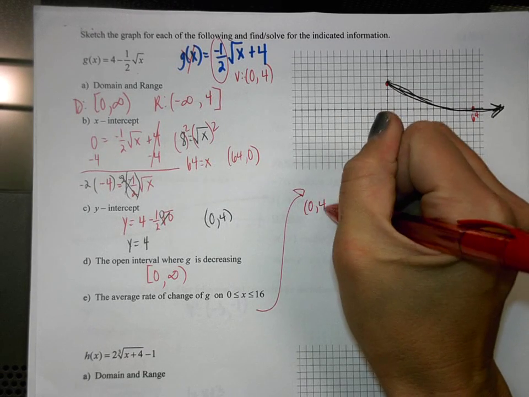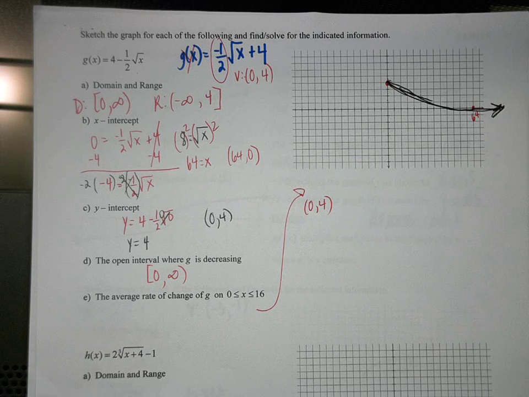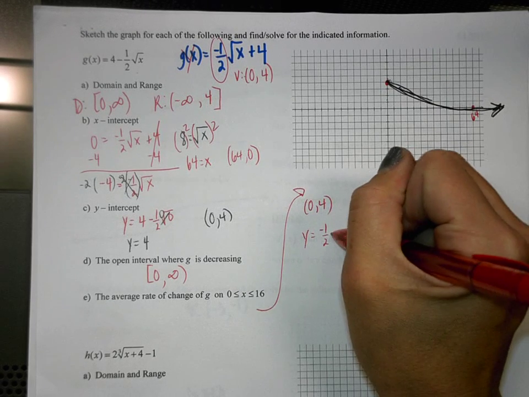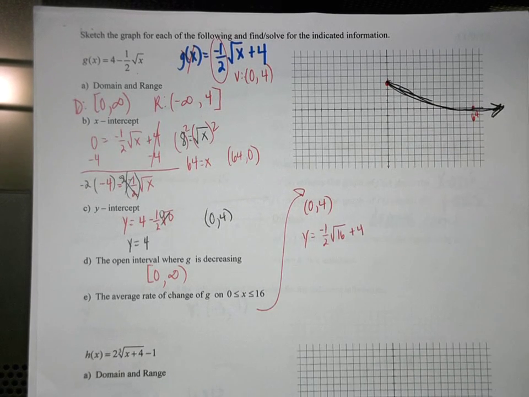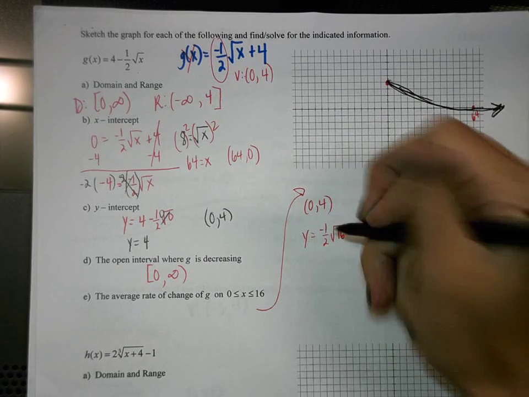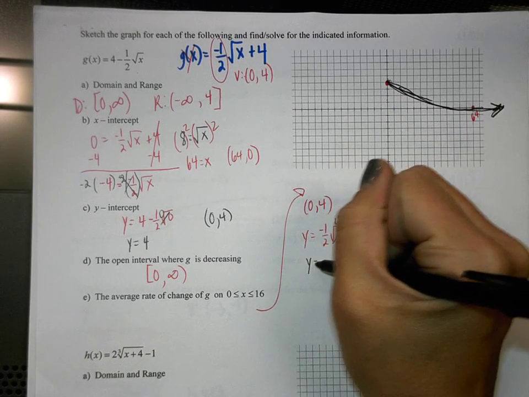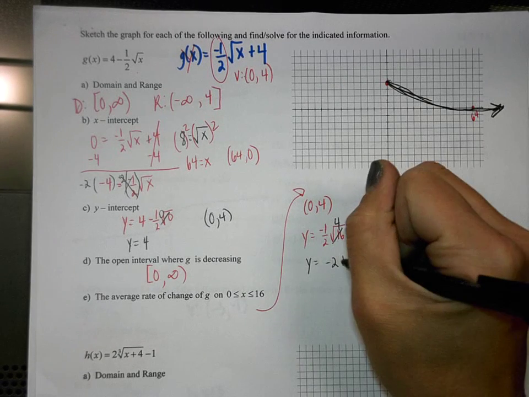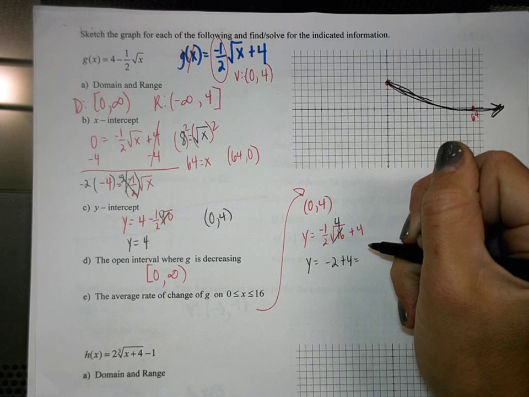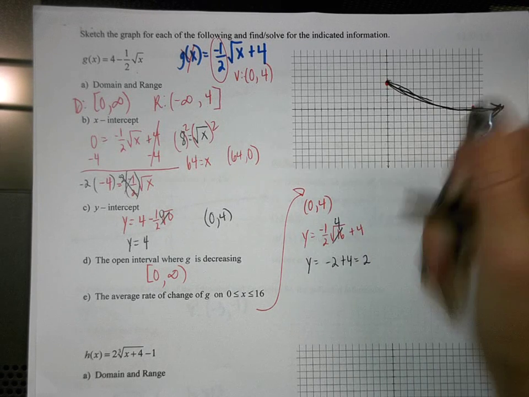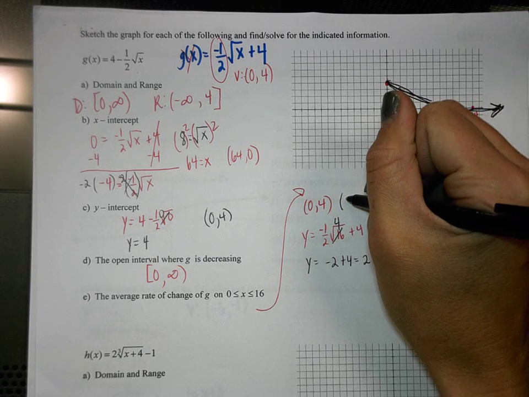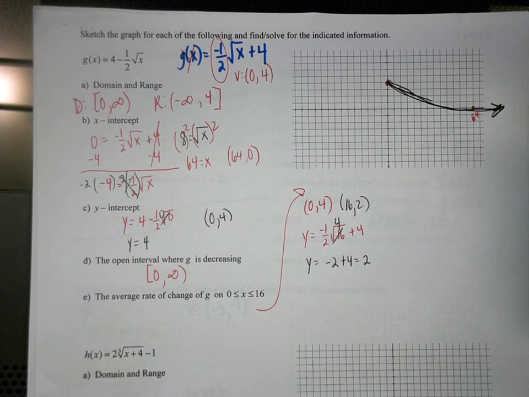So I'm just going to have to now plug in 16. So we have y equals negative 1/2 root 16 plus 4. What is the square root of 16? 4. And so we end up with negative 1/2 times 4, which is negative 2. And negative 2 plus 4 equals 2. And so my other ordered pair is (16, 2). Right, because we plugged in 16 for x.